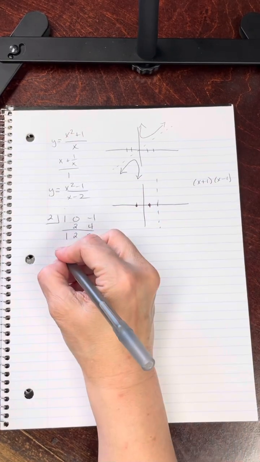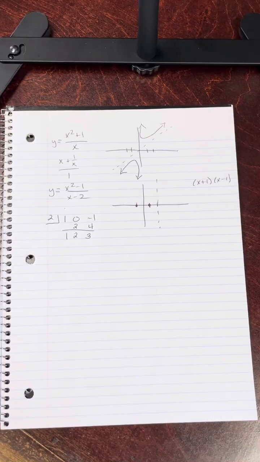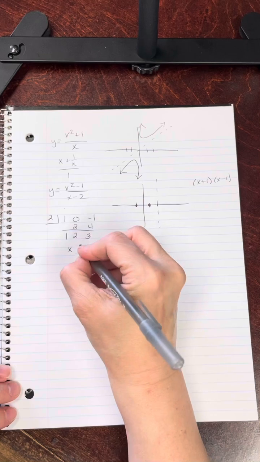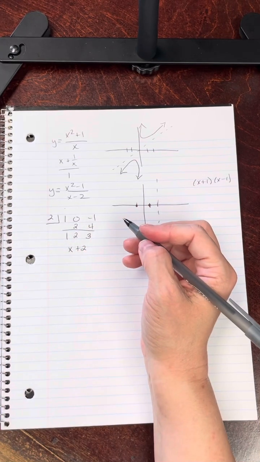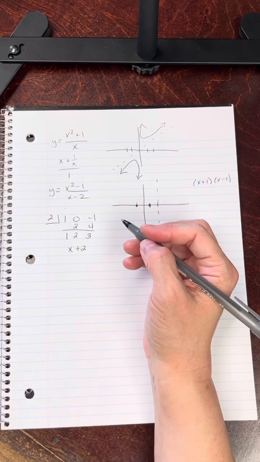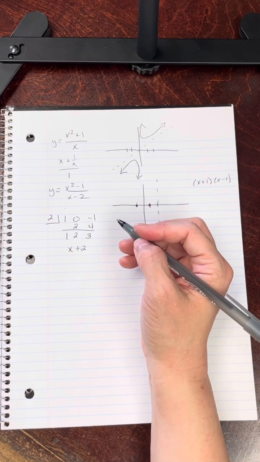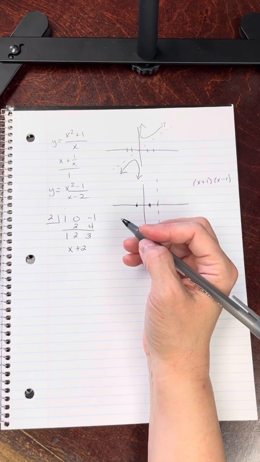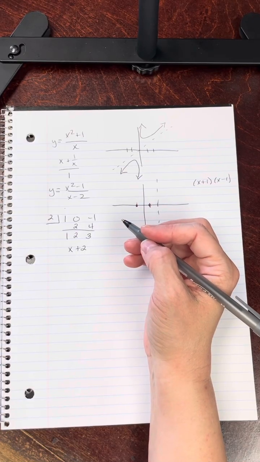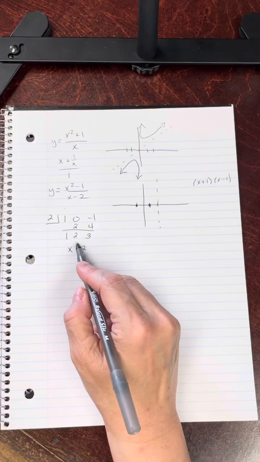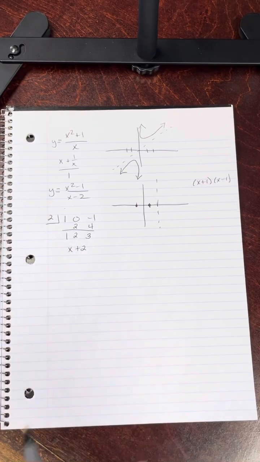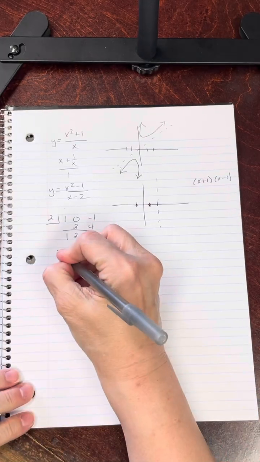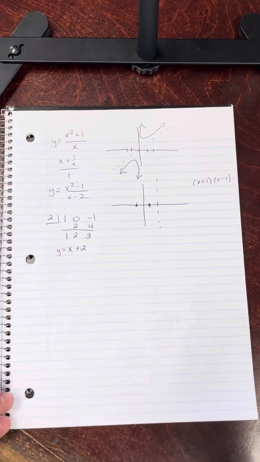So then the equation would be x plus 2, and it has the remainder of 3, but they're saying that remainder is irrelevant, because it's approaching 0 again. So I'm just graphing y equals x plus 2 as my other asymptote line.